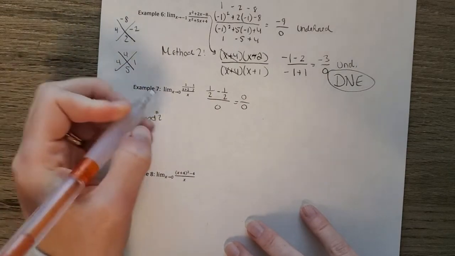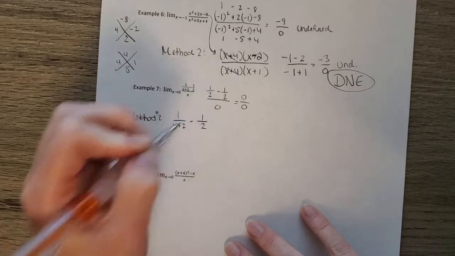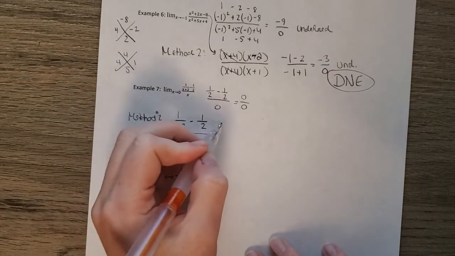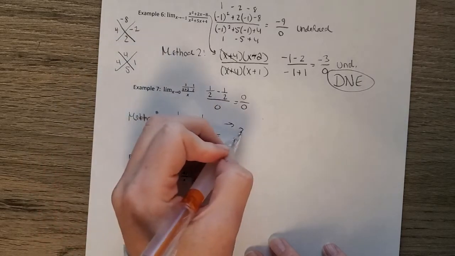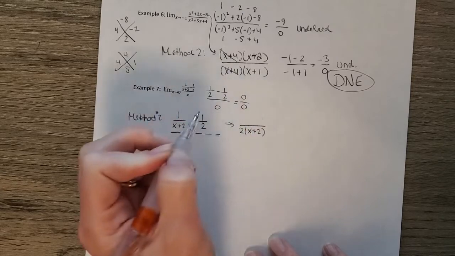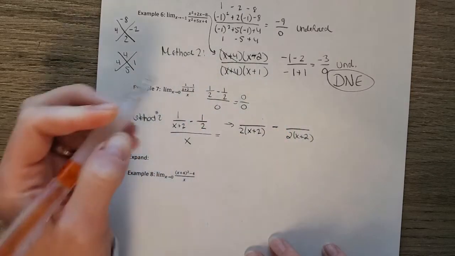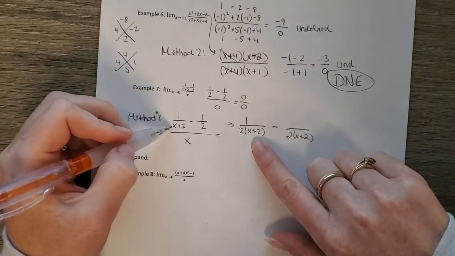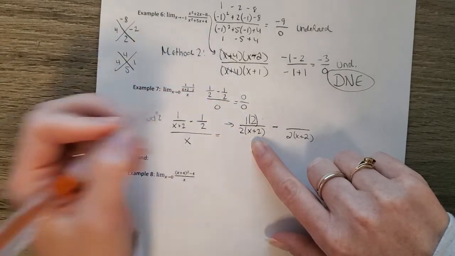We're going to simplify. So we have 1 over x plus 2 minus 1 over 2, and that is all over x. In order to do this, we need to get a common denominator and simplify the numerator. So my common denominator is going to be 2 times x plus 2. There's a minus in between. So over here, I have a 1 on top, I have an x plus 2 on the bottom, I need a 2. So the 2 is a new term.